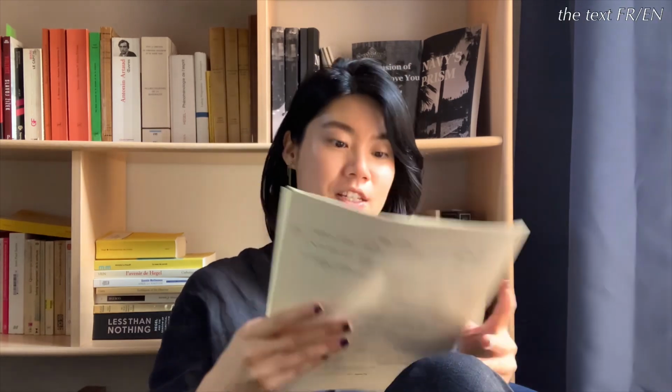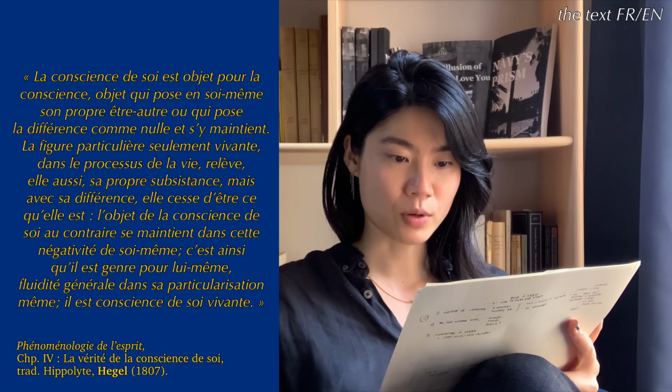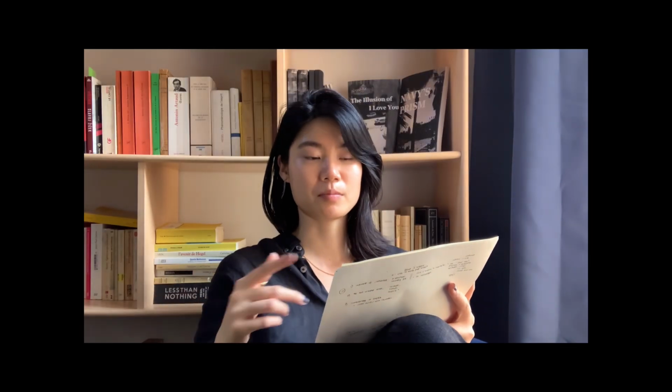Moving on to the second part of this video, which is me reading the text and translating it. La conscience de soi est objet pour la conscience. And I'm not reading this in German because I tried looking for it, I couldn't find it, or I didn't try hard enough. And I don't have the feeling that a lot of people are actually invested enough to care about the German. So it is what it is.